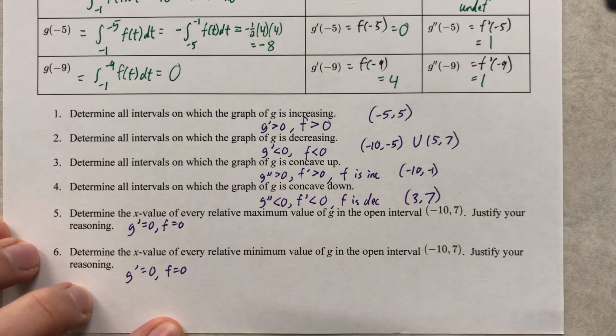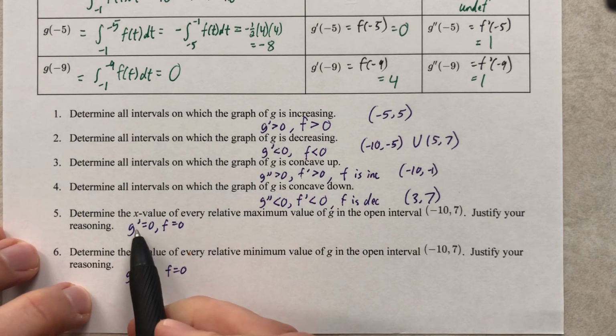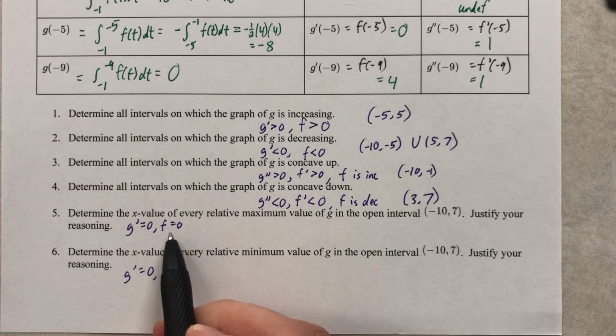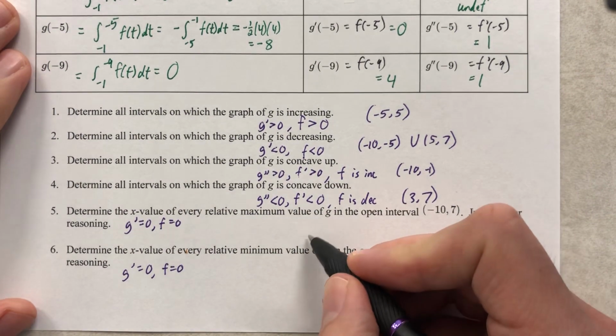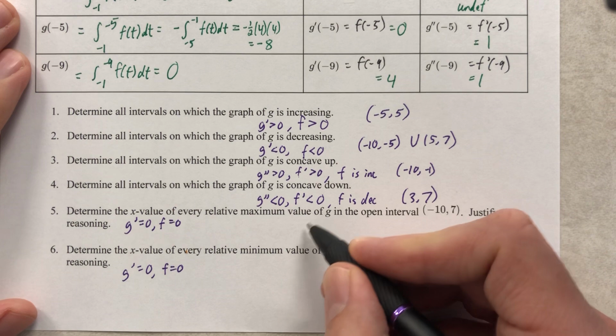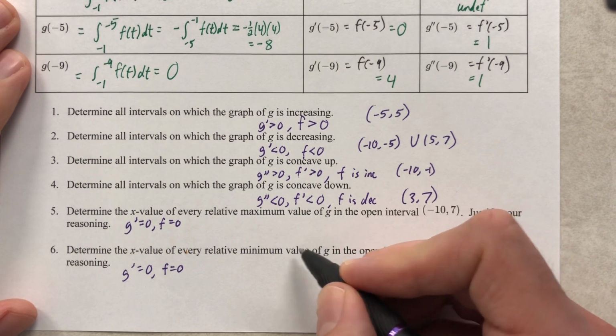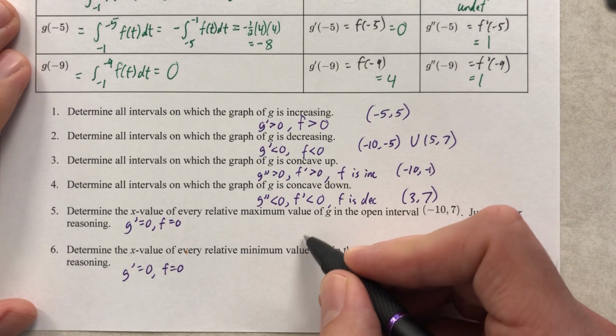I need the derivative of g, which is f, to transition from positive to negative. Okay, picture this in your head. If you're going to have a maximum, you got this thing going on, right? That means your derivative was positive then negative.